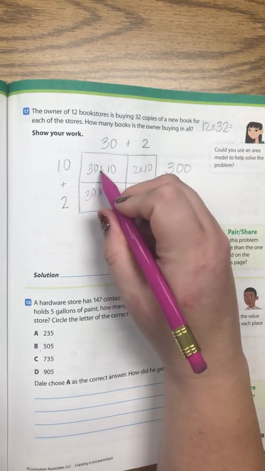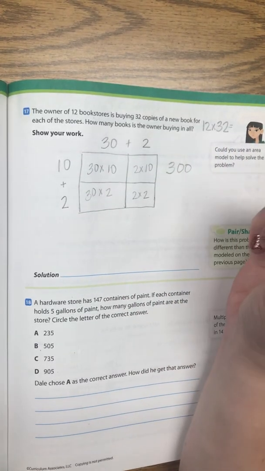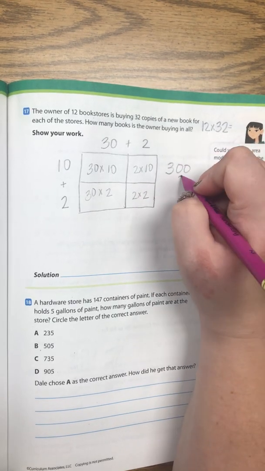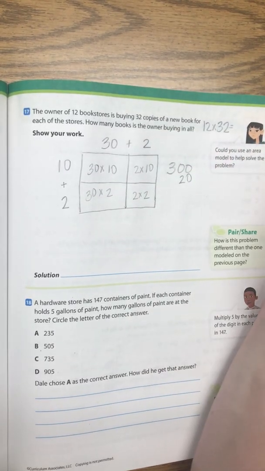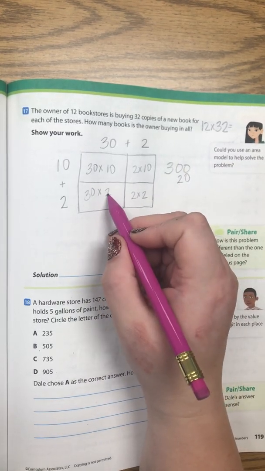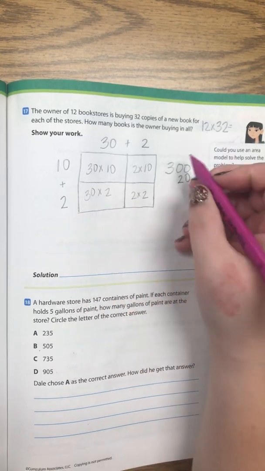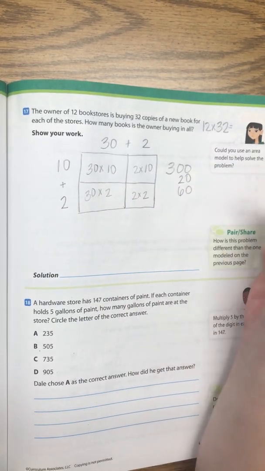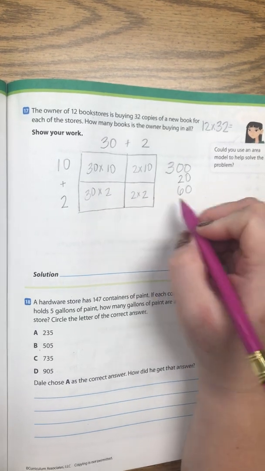So I know 30 times 10 is 300. 2 times 10 is 20. 30 times 2. Okay, I'm going to do 2 times 3 and get 6 and add my 0. Last one is 2 times 2.